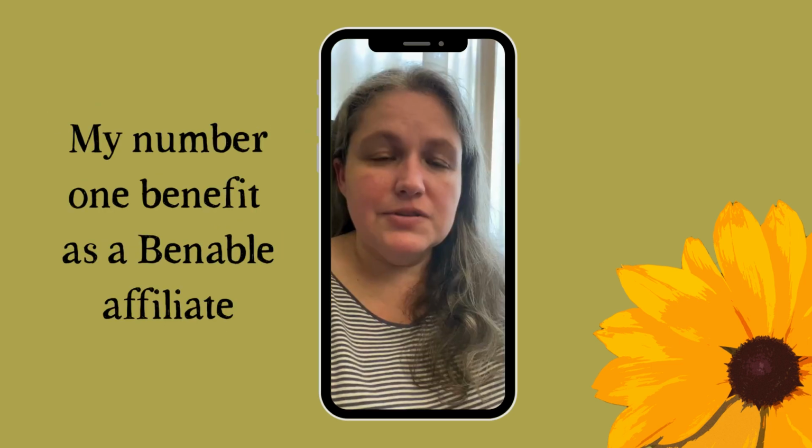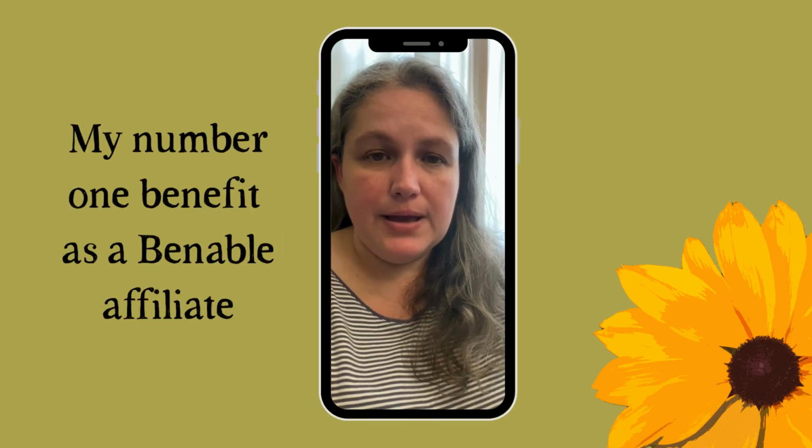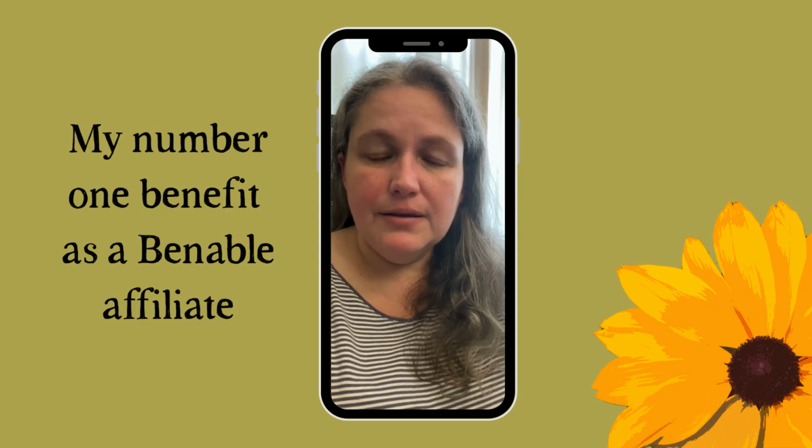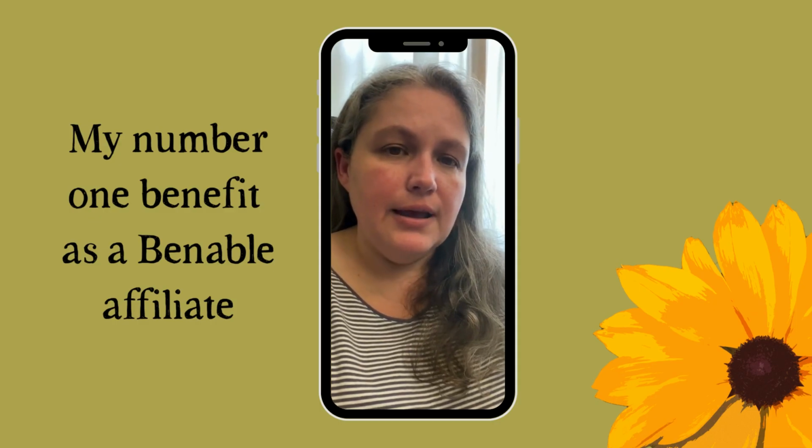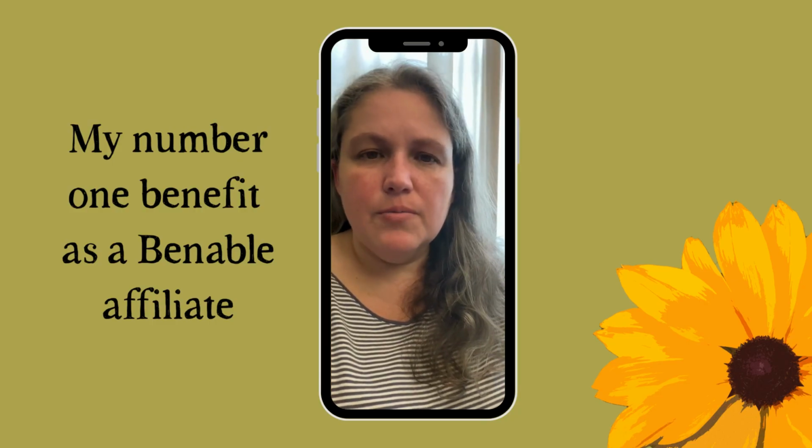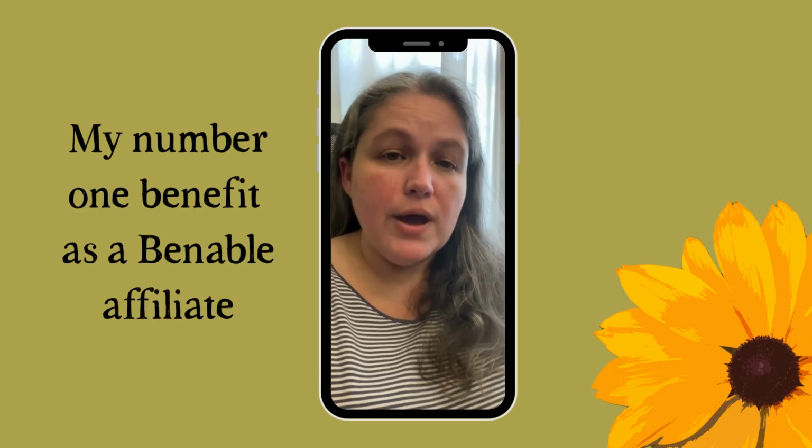So I definitely think that's another piece of what I think is the biggest benefit of Benable. My big benefit from Benable has been, it informs me as a business owner and as a creative. And it does that in a couple of ways. I get a wider view of what's out there.